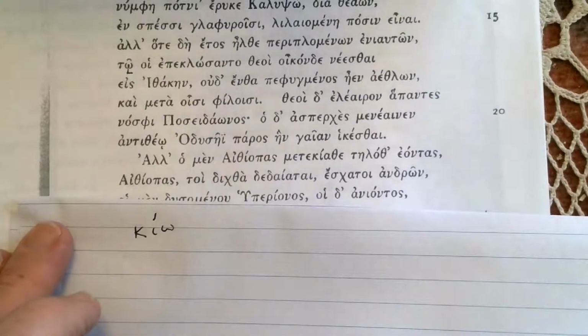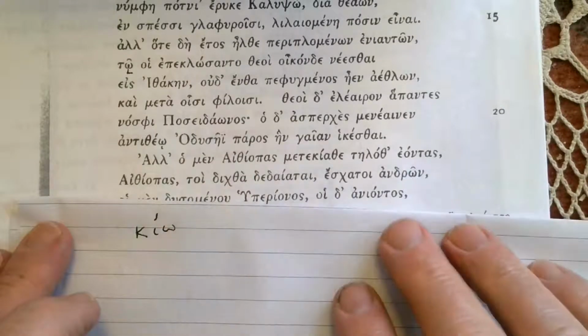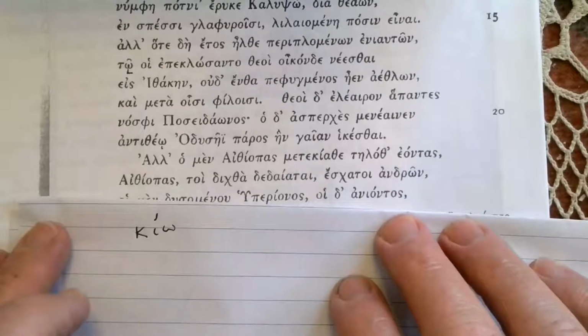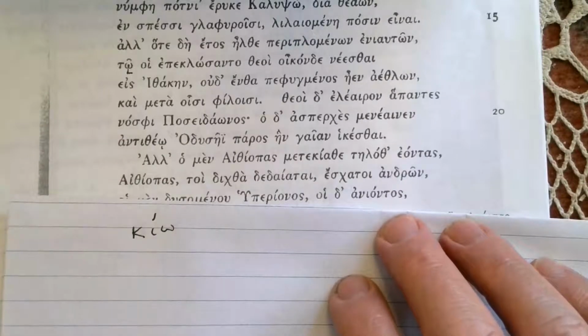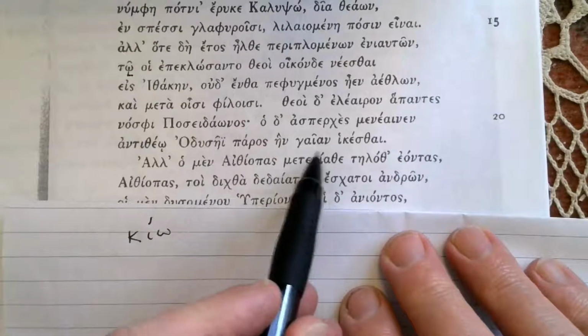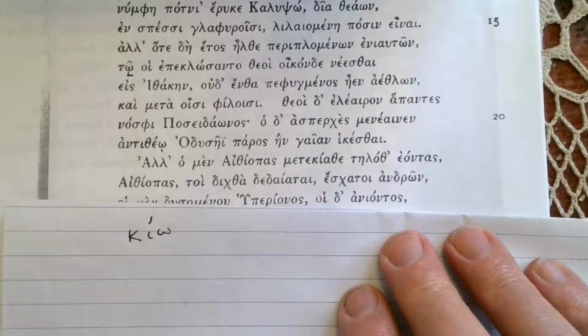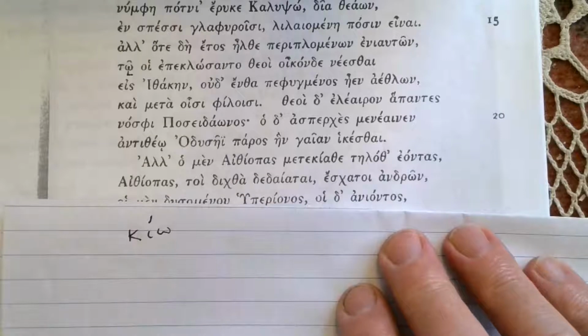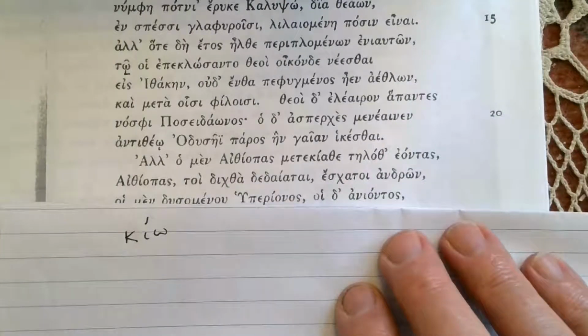Metakio has more of the sense of, well, elsewhere in Homer it can often mean to chase after someone. Here it's got the sense of to go on a visit. And by the way, if you're looking at the scansion of this, the iota has to be long here for it to scan properly, even though it normally would have been short, but in this it would have been pronounced long, or taken as a long syllable.